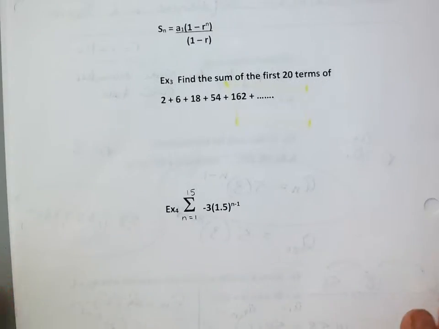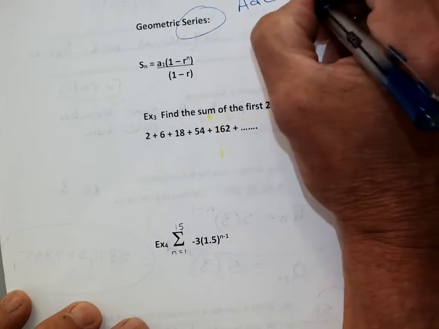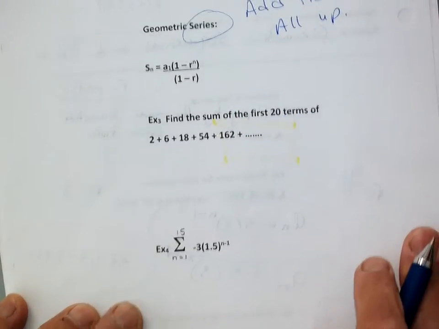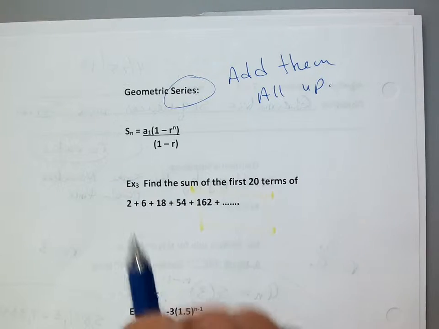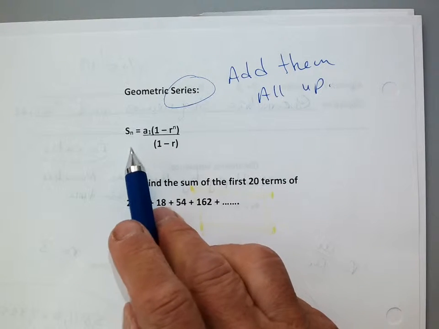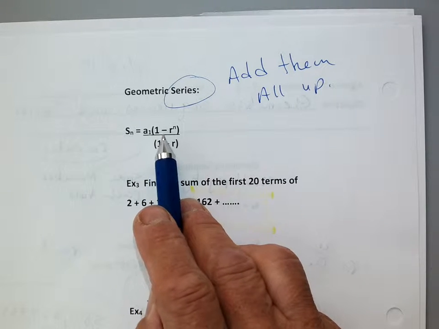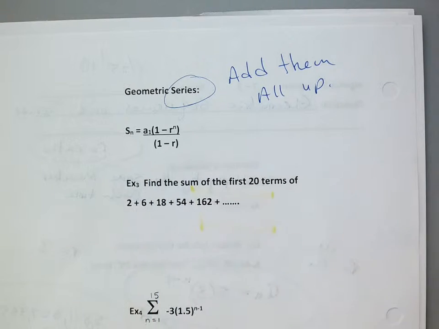All right. Now, geometric series. The word series means to add them all up. I know, I use such mathematical words. I've learned a long time ago to just use regular words. Now, here's our formula. If we're going to add them all up, it's S of n, or the sum, A1 times parentheses 1 minus r to the n power, all over parentheses 1 minus r. It's kind of a crazy formula. I won't prove it. We'll just accept my formula.